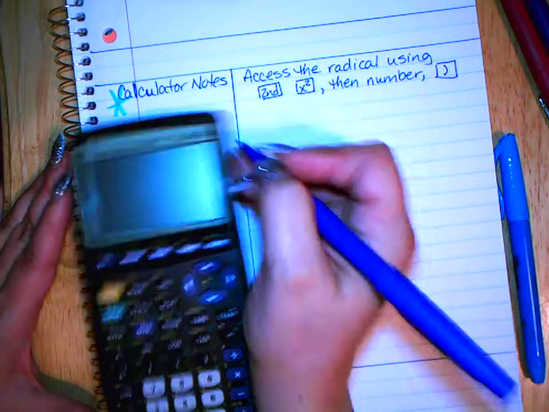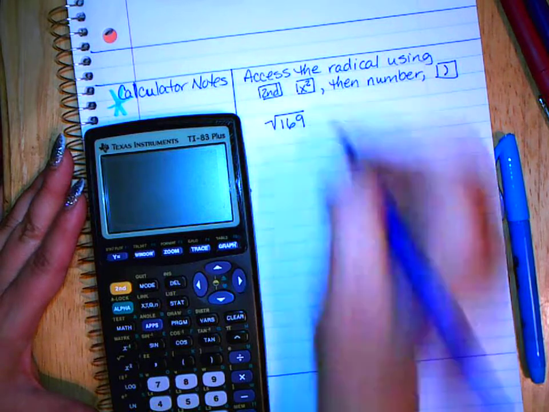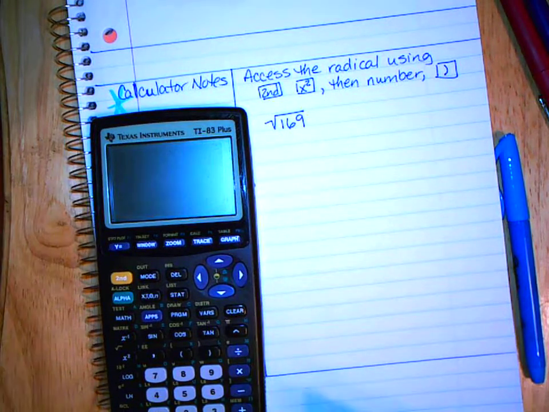So let's find the square root of 169. Actually, we're going to find two square roots because there is a positive square root and there is a negative square root.